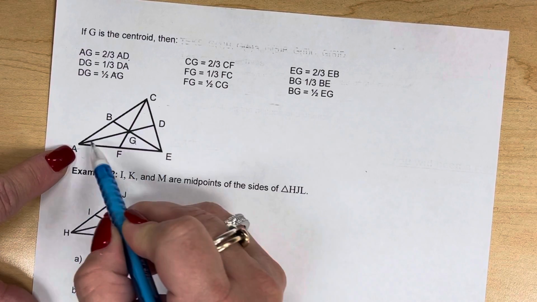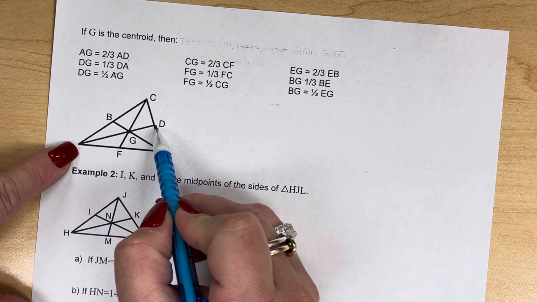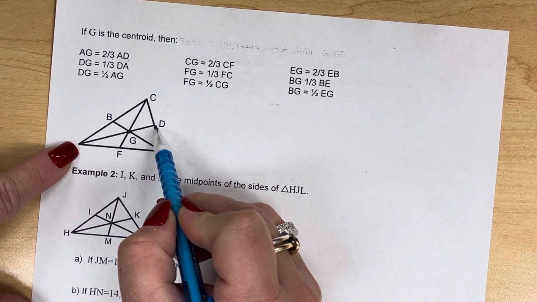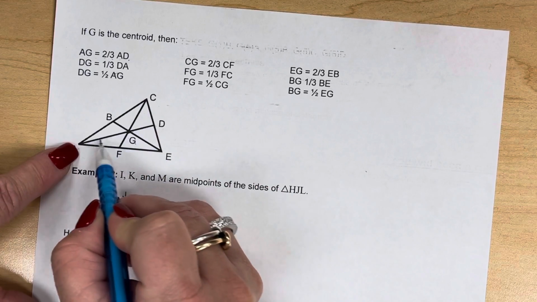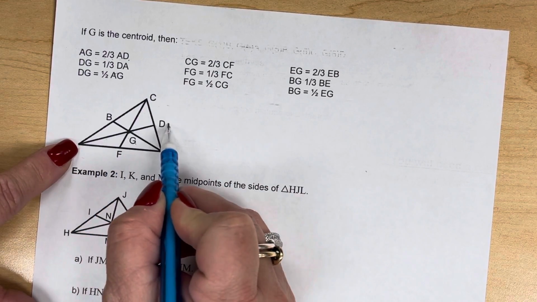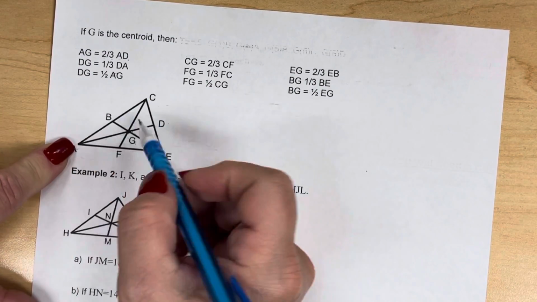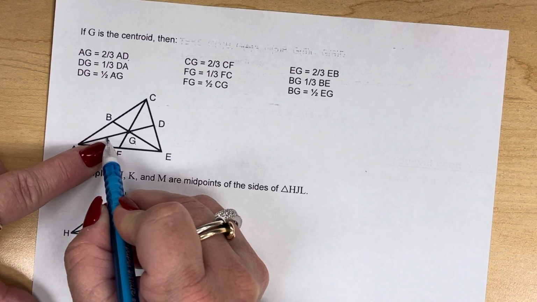AD is all the way across from vertex all the way across to the other side, to the midpoint over there on the other side, okay? So this is what it's telling you. If I just wanted to know AG, it is 2/3 of whatever the whole length is. So you'd multiply 2/3 times this whole length, and that would tell you this part, okay?